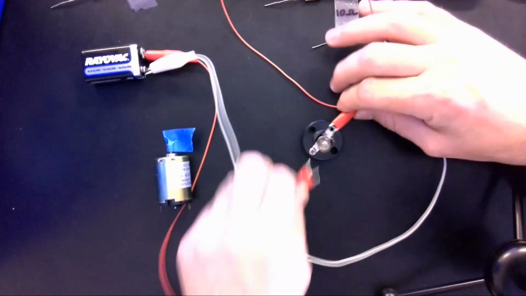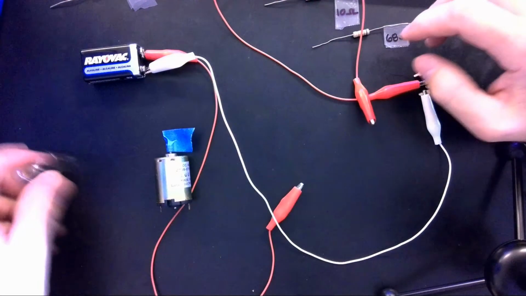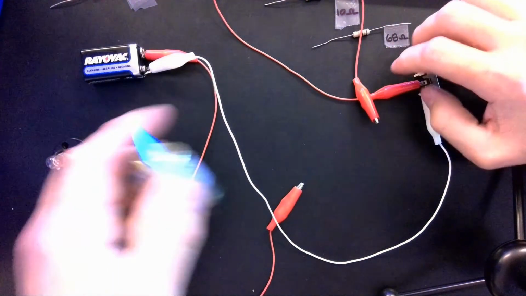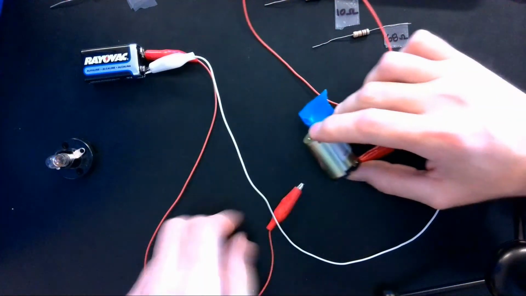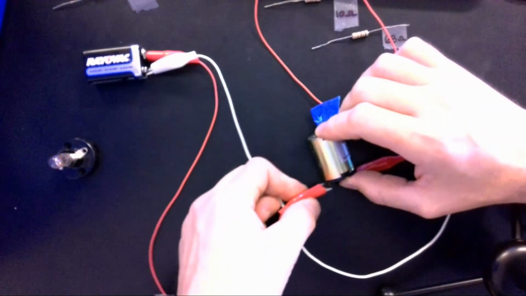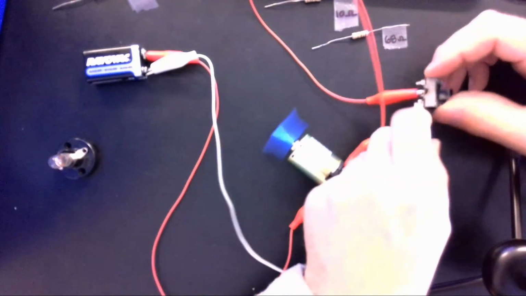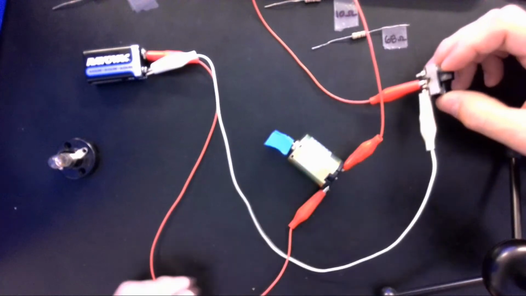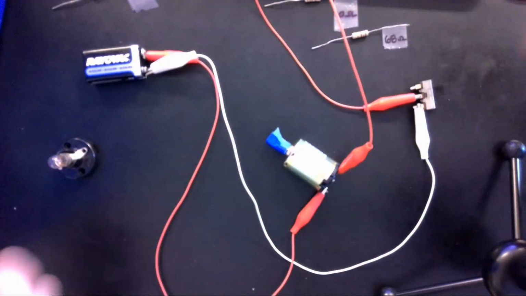Now, I can replace this light bulb with a motor. So I can hook up an electric motor. Flip this on. Flip this off. On. Off. I can actually run it through a resistor.